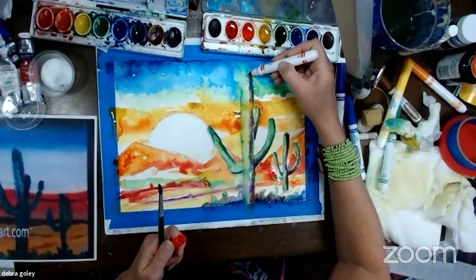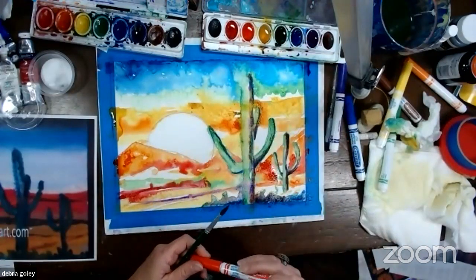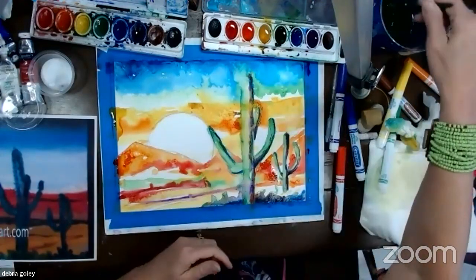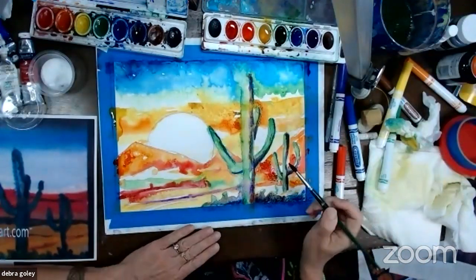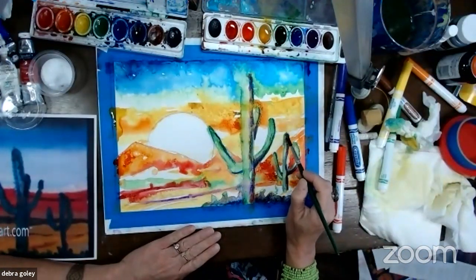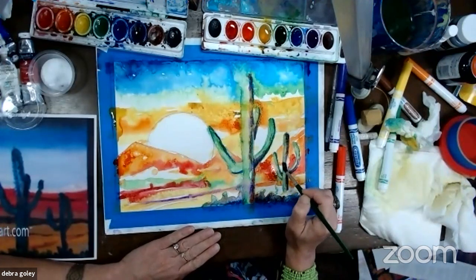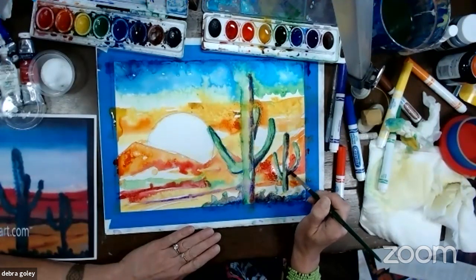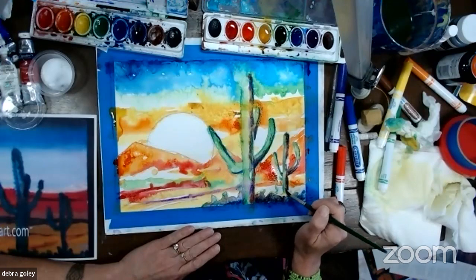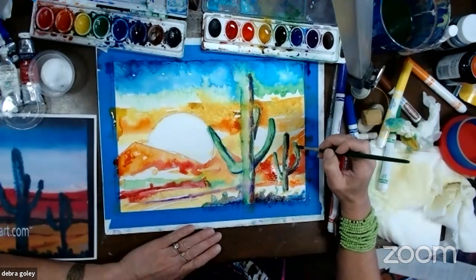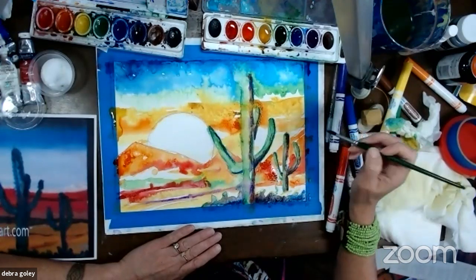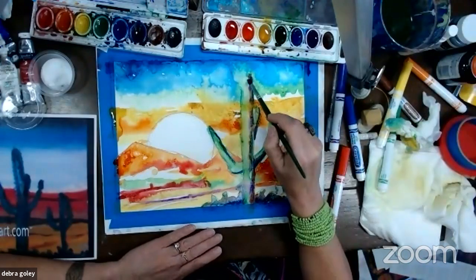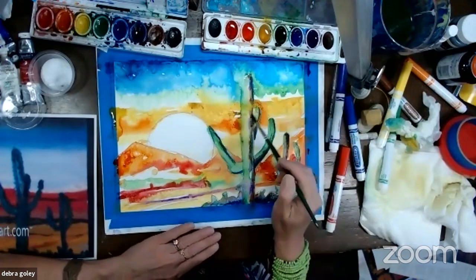Try to avoid black or brown, use your colors. You will not find brown on the color wheel. Black is just the absence of light. You won't find that on there either.